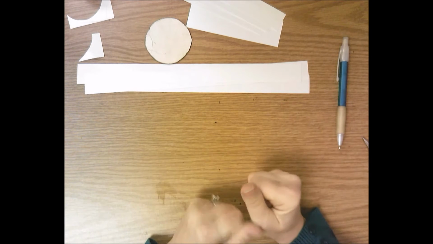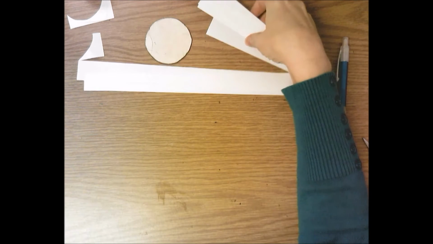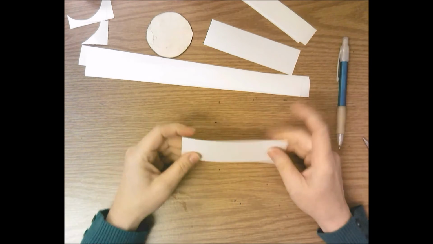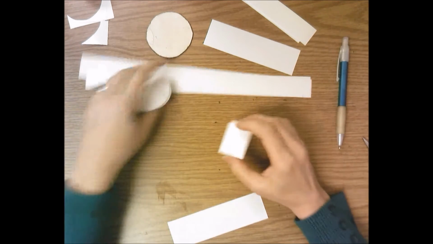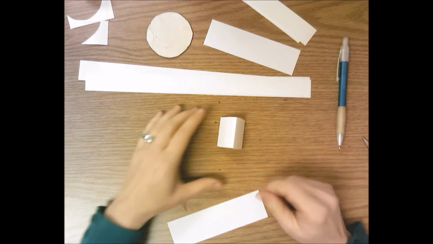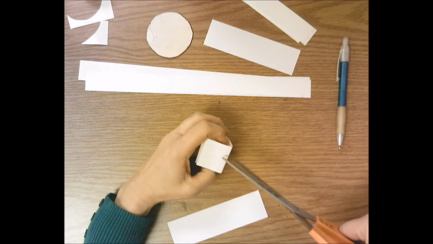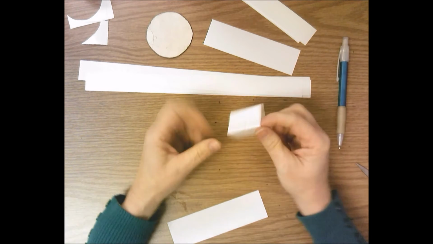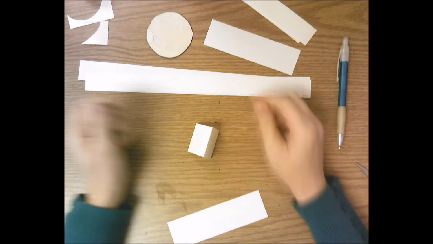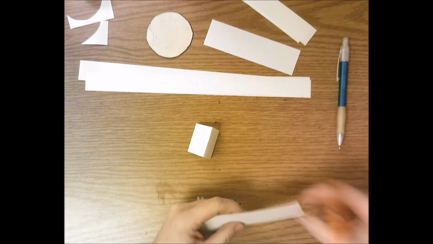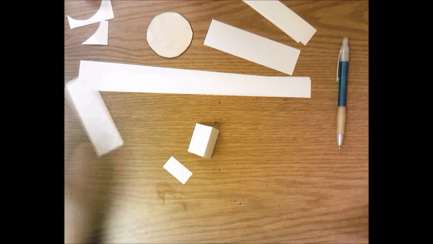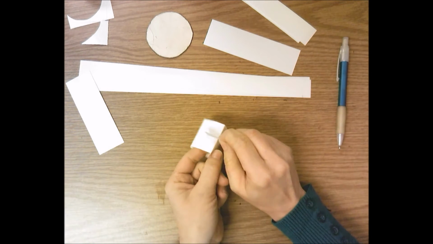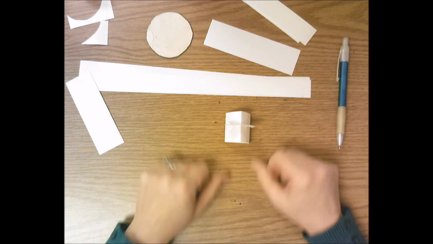Okay, another thing that we could use to create something is using slits. So I'm going to start with a rectangular prism as my base, and I'm going to cut a slit into the rectangular prism, which means I'm just going to cut a little snip into the side of my rectangular prism, and then I can take something that is flat and slide that right into the slit, and it holds that in there very securely.